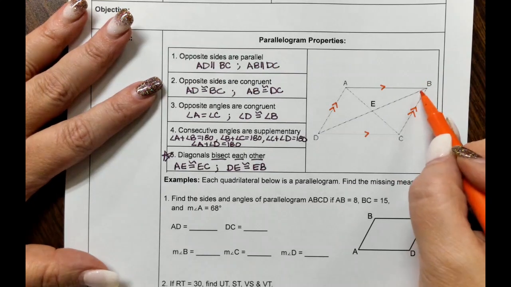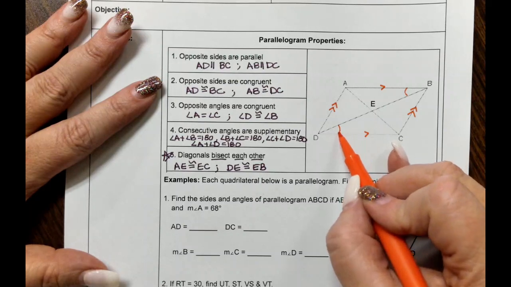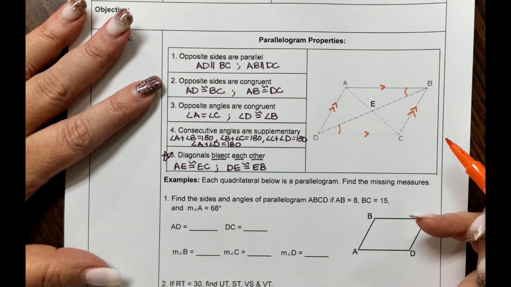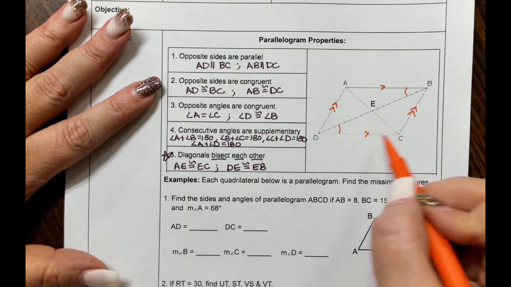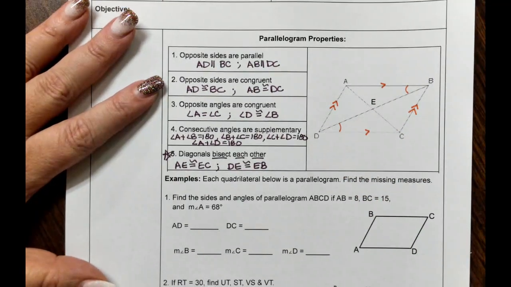Just to touch on it really quickly, what that means is that maybe angle ABE is congruent to angle CDE because those are alternate interior angles. So we can trace those sides. And so we're going to get that situation when we're dealing with all of our angles, which is nice, because it's something we already know.